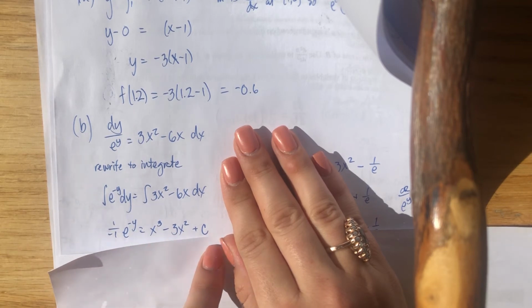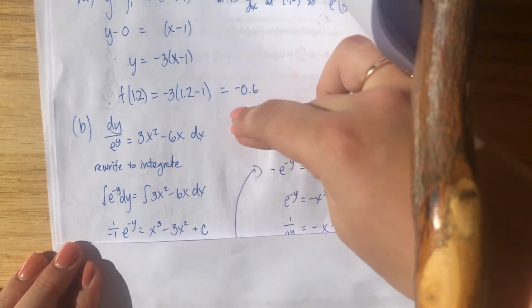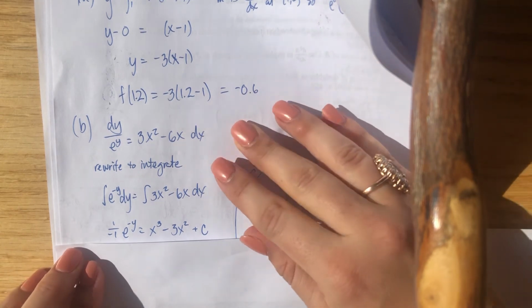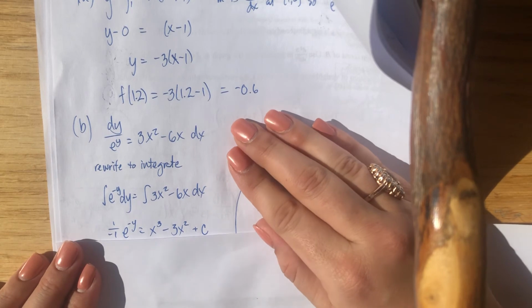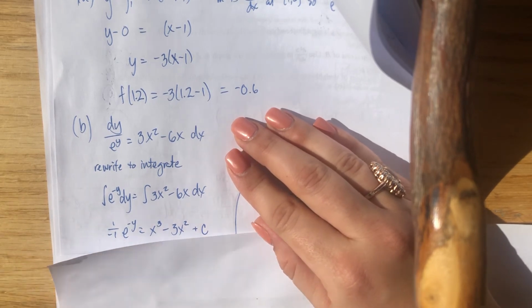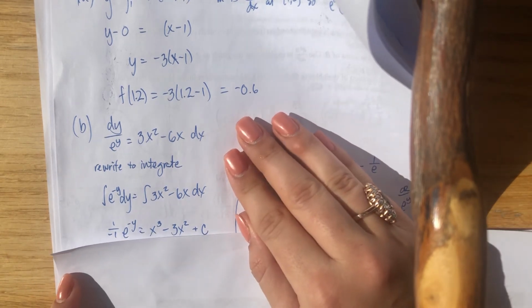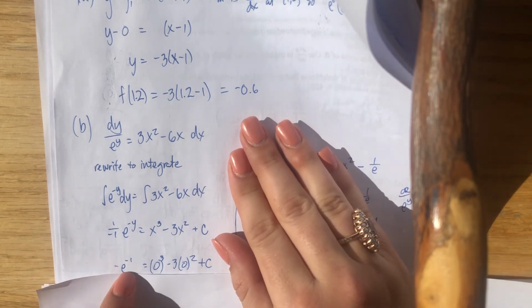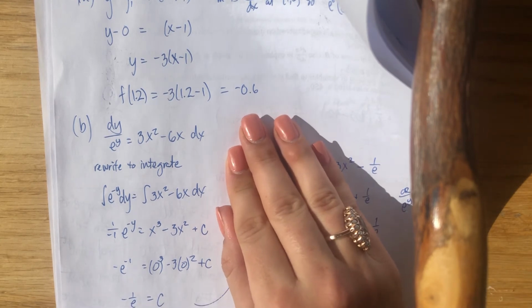Okay, so now I want you to plug in and find what c is. Not e to the c, but this time we're just going to solve for c. So I plugged in right here. Okay, let's do it. I plug in and I get -e to the -1. So in other words, -1/e is my c.